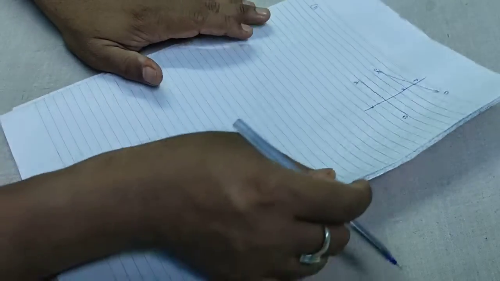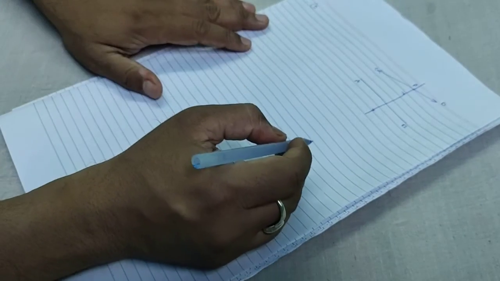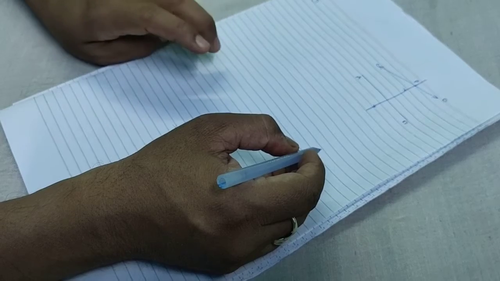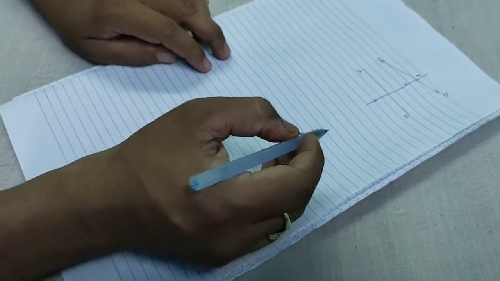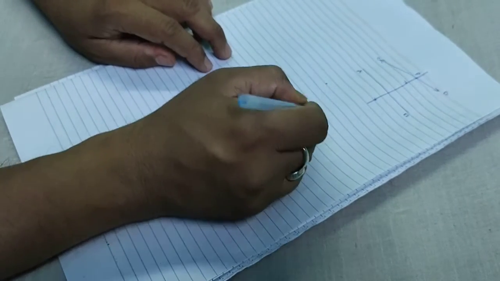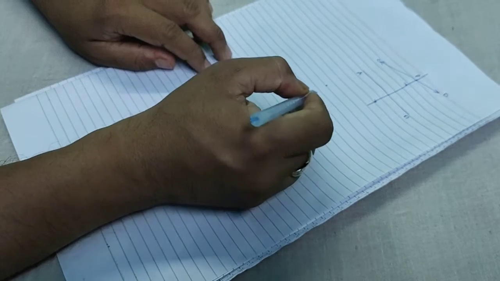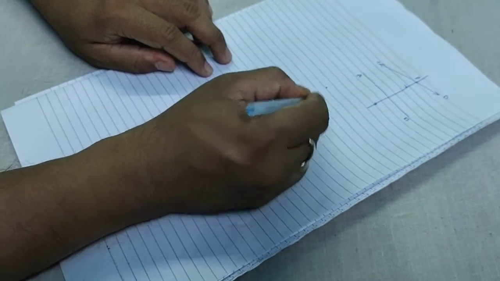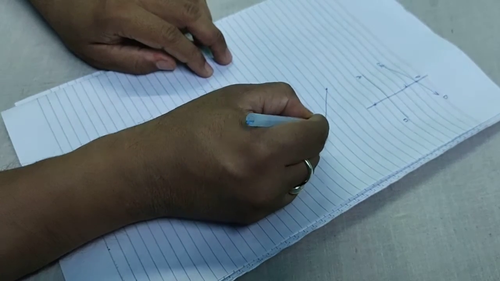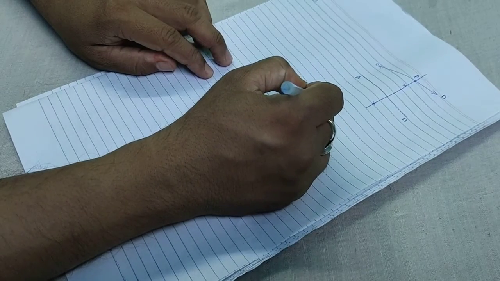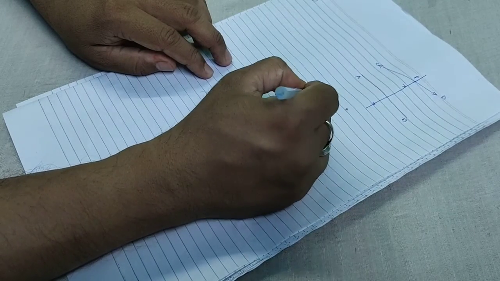Now the second one, say find a point P which is equidistant from three given non-collinear points. Say this is one point, this is another point, and this is another point. If we join them like this, then we will draw a perpendicular bisector of this one.